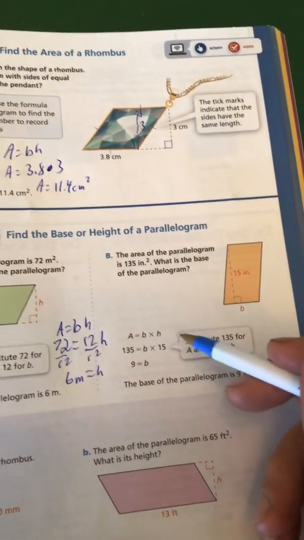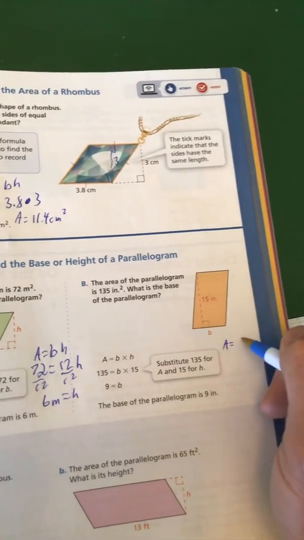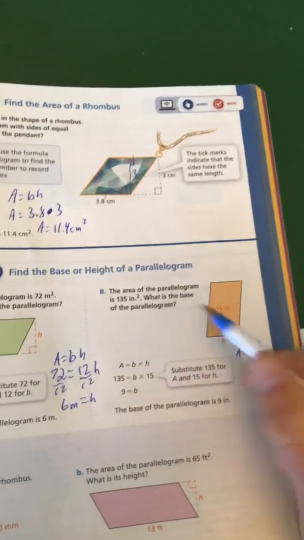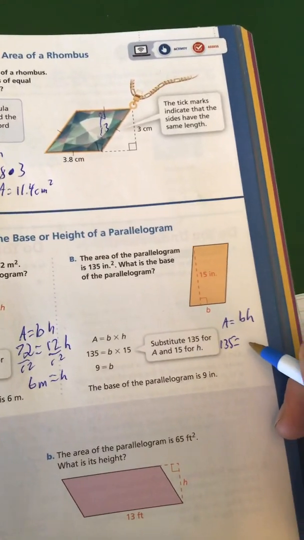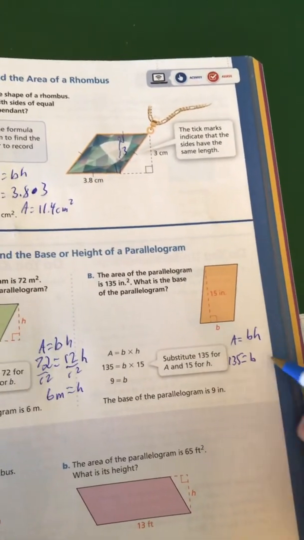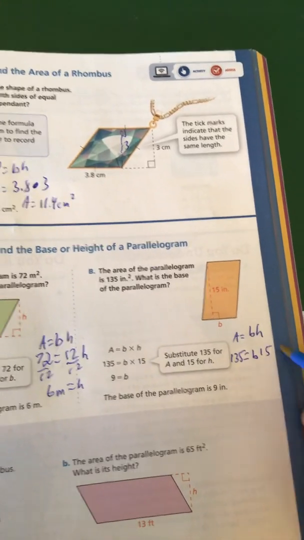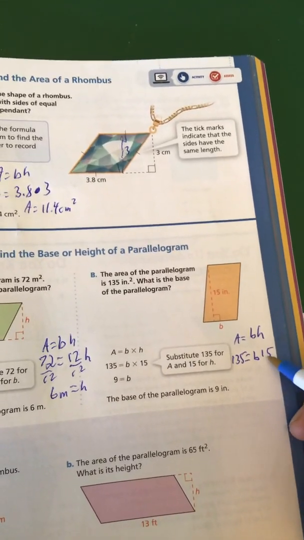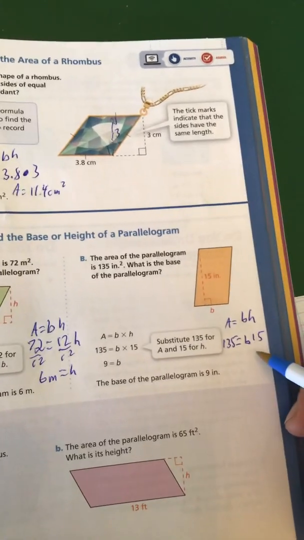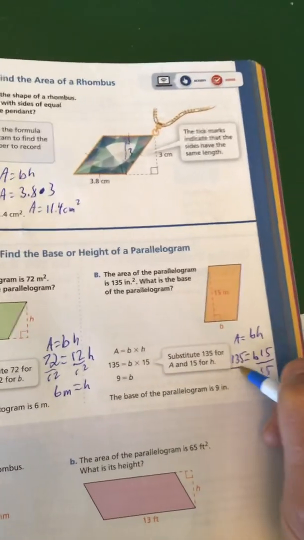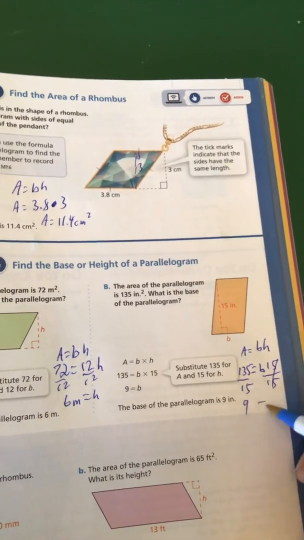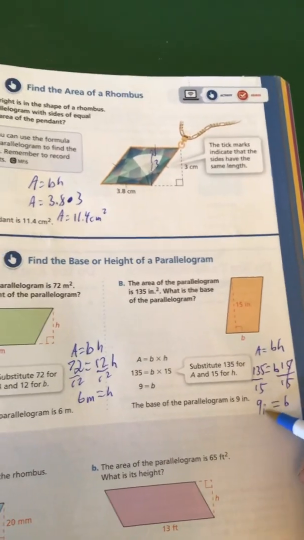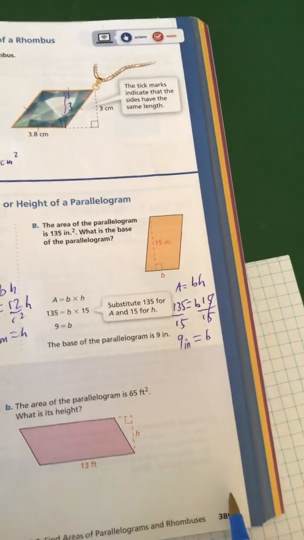Right, so here's kind of the same thing here. Area equals base times height. The area was 135. I don't worry about the units at the beginning here. The base was, I don't know, so B, and the height was 15. When a number is next to a letter, that means times. You don't have to bother putting the dot there. So I'm going to divide both sides by 15. And 135 divided by 15 is 9. 9 equals the base, and it's going to be 9 inches. And you could put your sentence there. So that's how I'd like you to show the work, right?